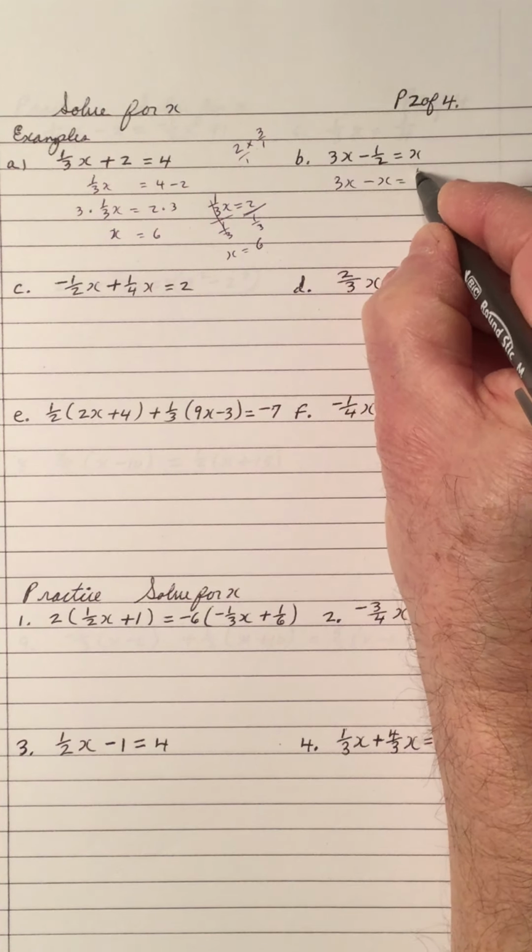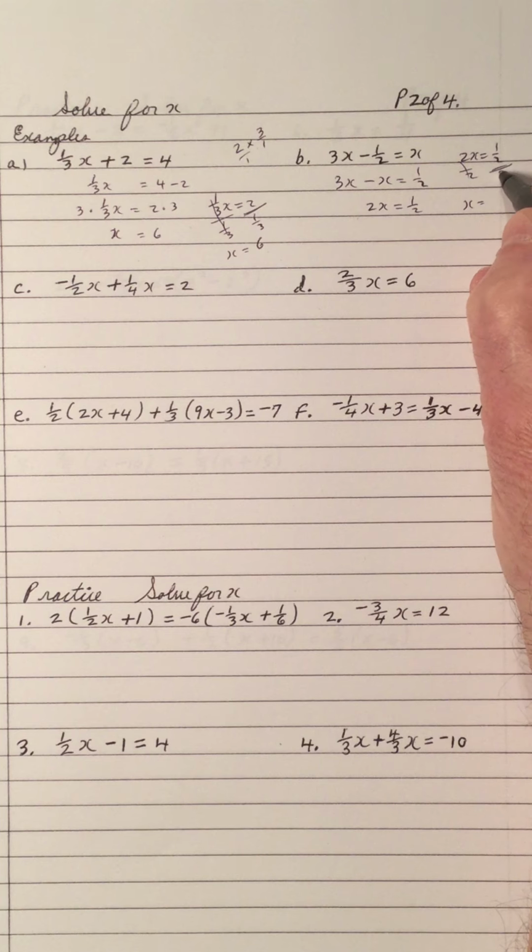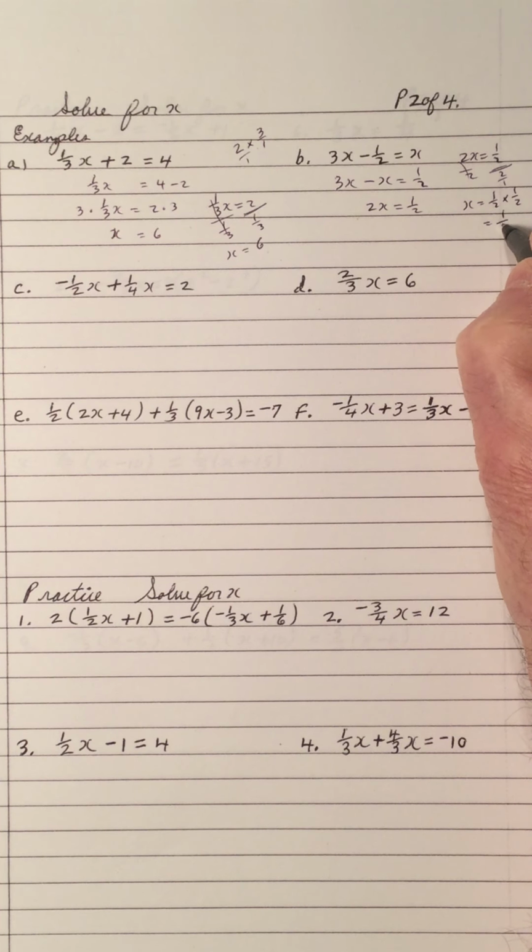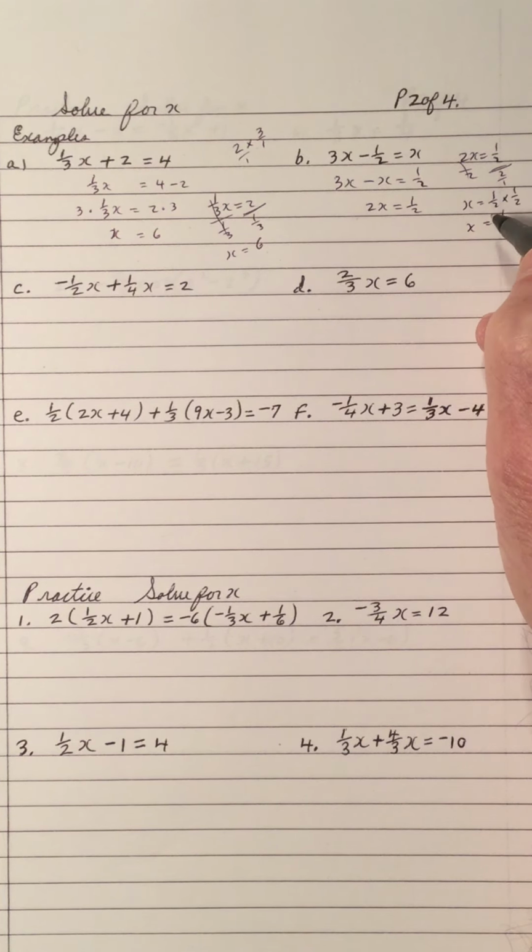The plus x becomes a negative and the minus becomes a plus. And 3x minus 1x is 2x equals 1/2. Now, we can do this the same here. So I'm going to write this down again. So it's 2 choices. I can divide by 2. So that cancels out. I get x equals 1/2 divided by 2. Dividing by 2 is multiplying by 1 over 2. So that gives you 1/4. You could have done it that way.